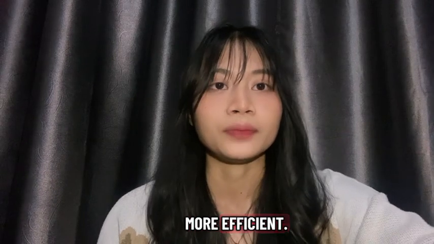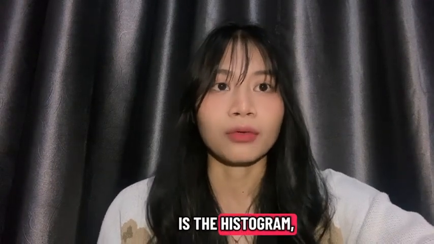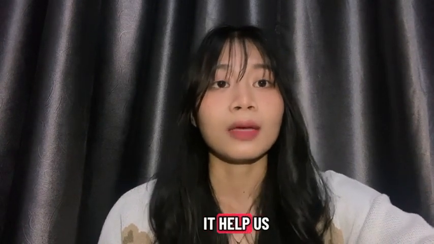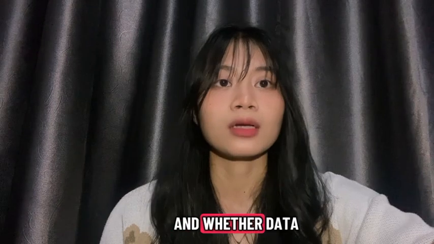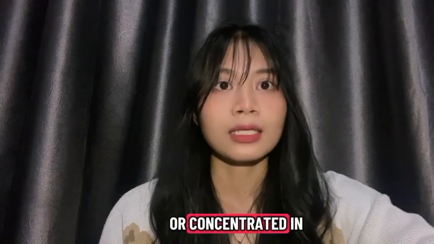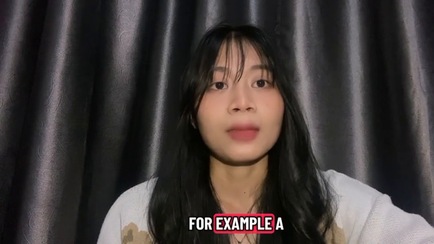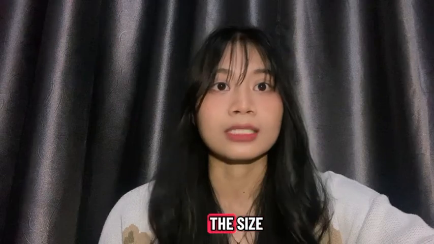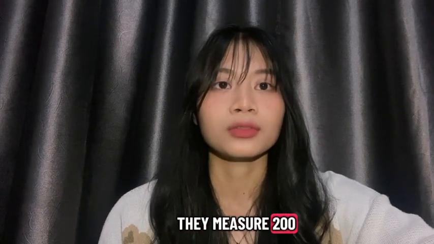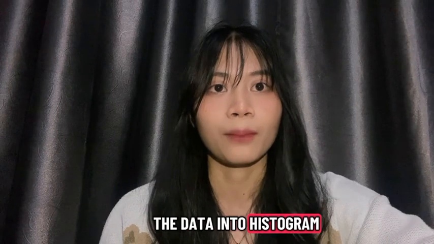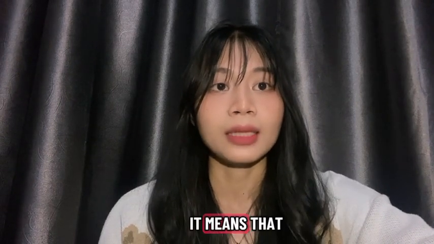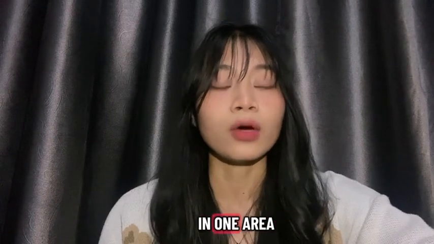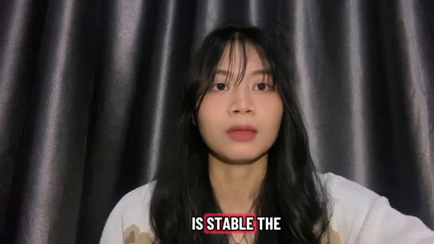The fifth tool is the histogram, which is basically a bar chart that shows the distribution of data. It helps us see how often a value appears and whether data is spread out or concentrated in one place. For example, a manufacturing company that wants to check the consistency of product size measures 200 products and puts the data into a histogram. If the bars are spread out, it means that the product size is inconsistent. But if the bars are concentrated in one area, the production process is stable.